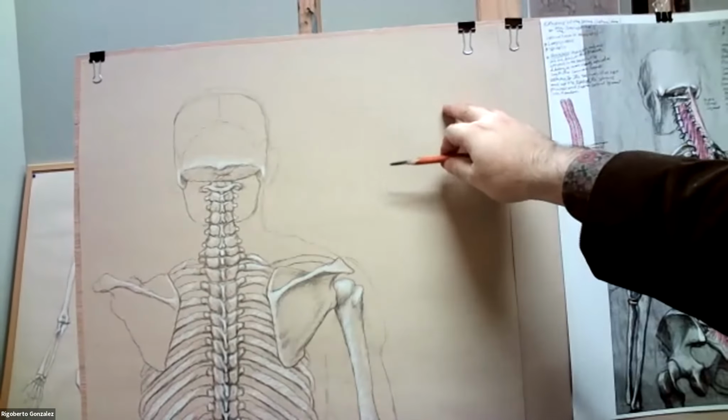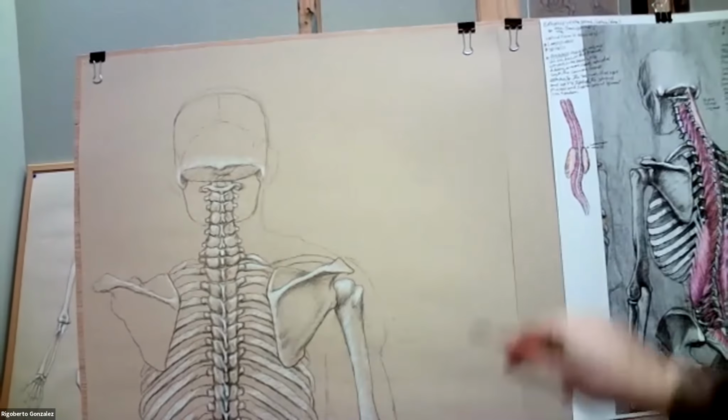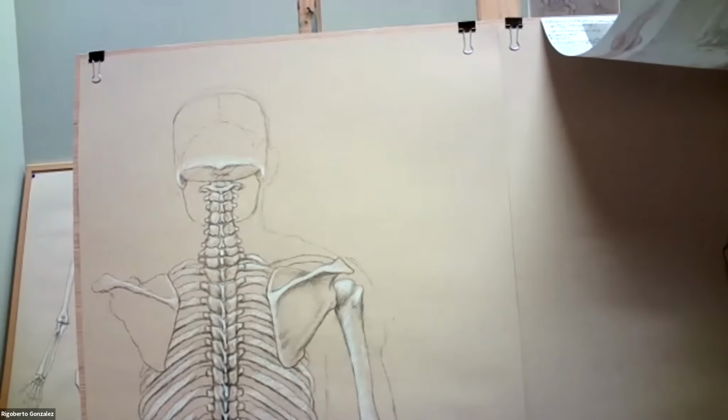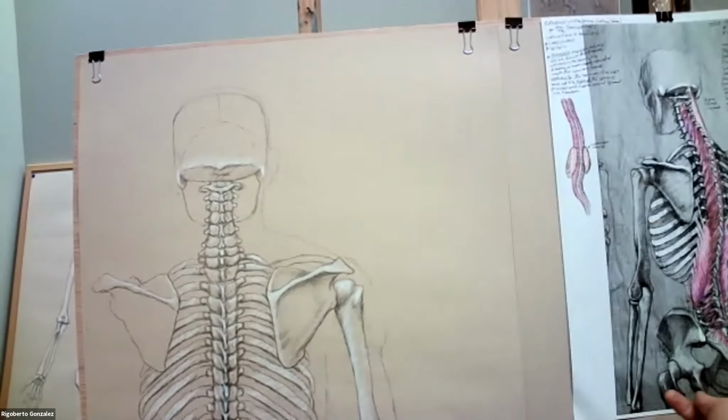I want to use this space. Like this whole space is gonna get covered up with notes and drawings here. So I want to make sure I use my space, use it well here.